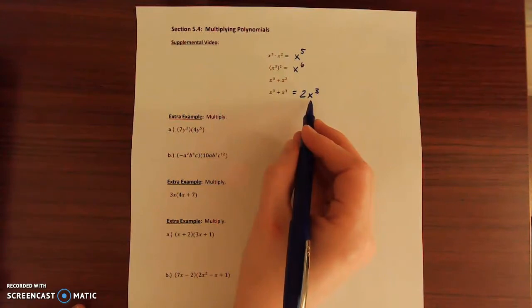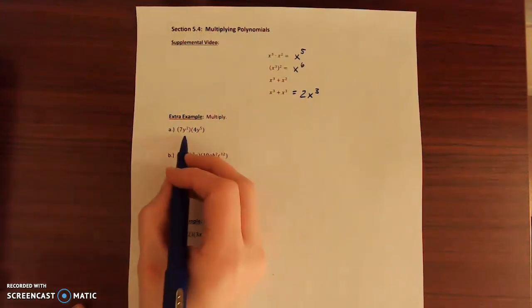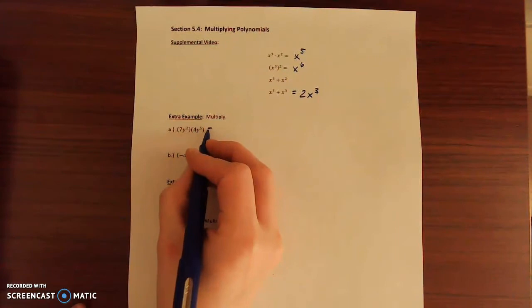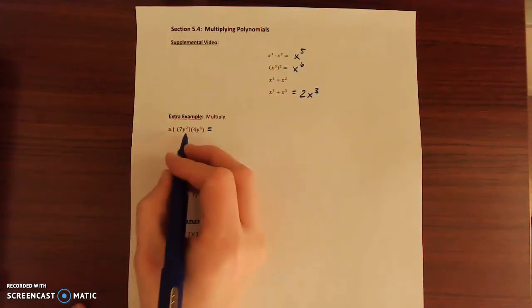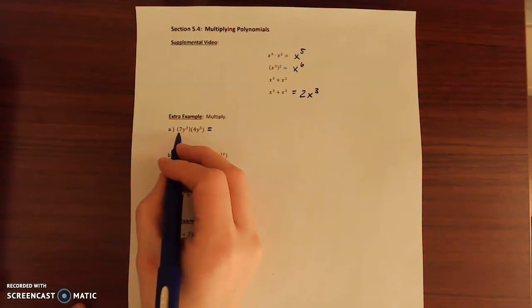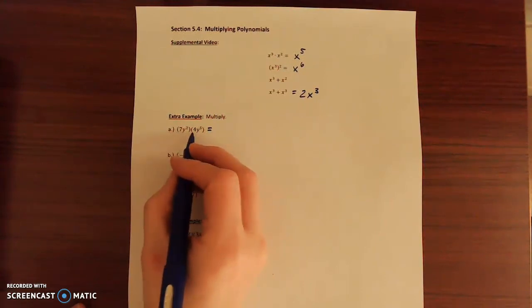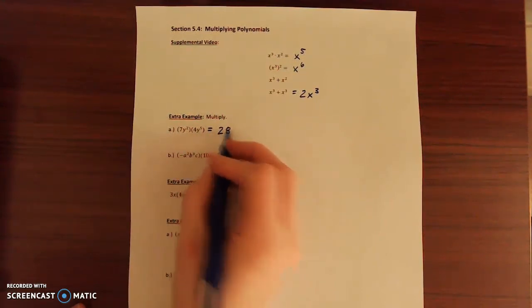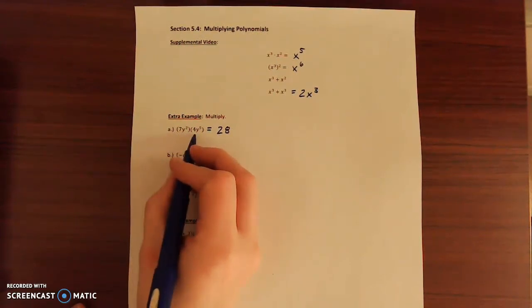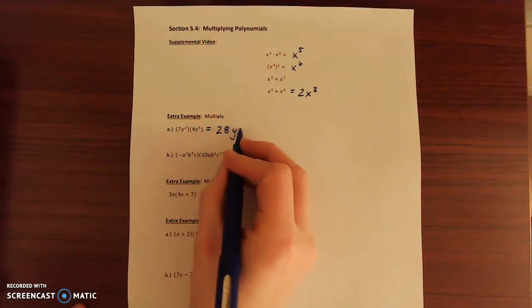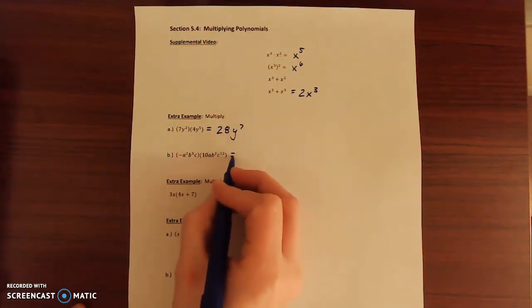You should have practiced multiplying terms together in 5.3, and that's going to be an extremely important skill for the rest of the semester, and if you continue to take algebra after this. So let's take a look. I can multiply the 7 and the 4 together to get 28, and I can multiply the same bases together. Y squared times y to the fifth gives me y to the seventh. So that's how I multiply terms together.